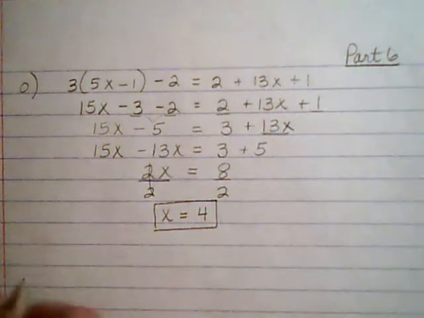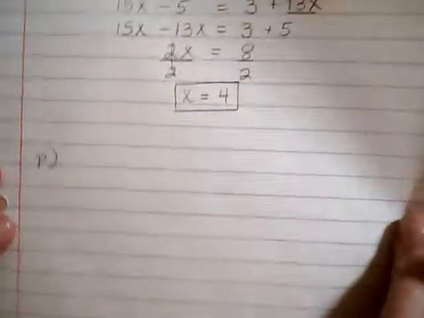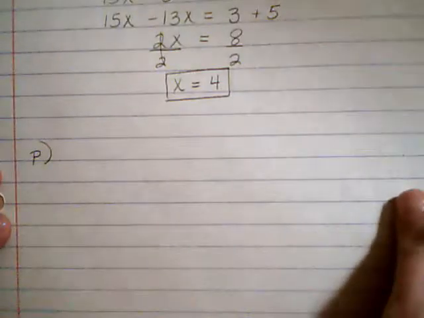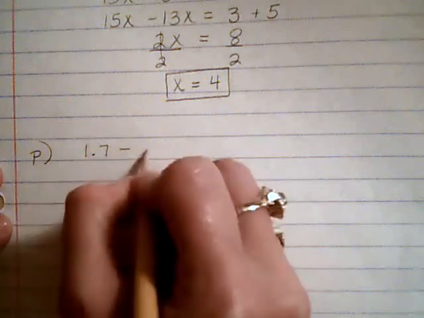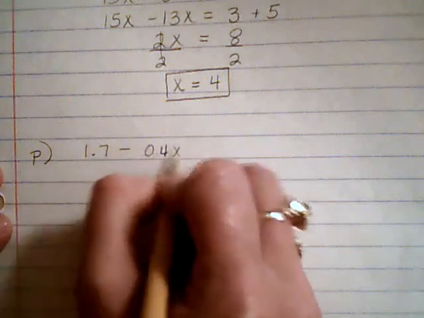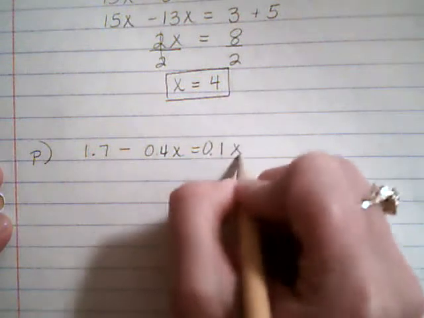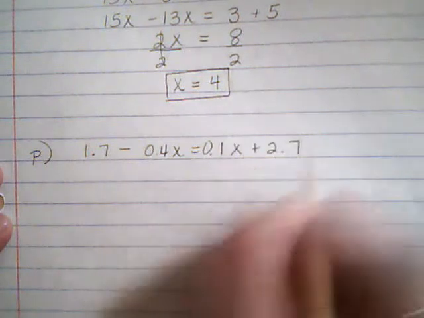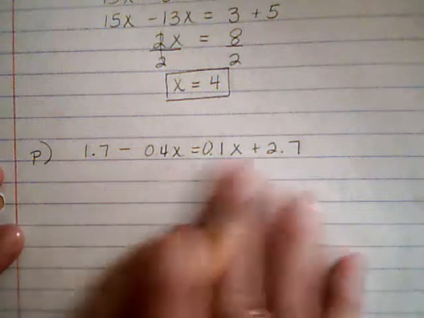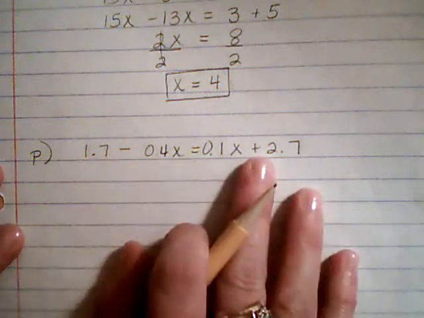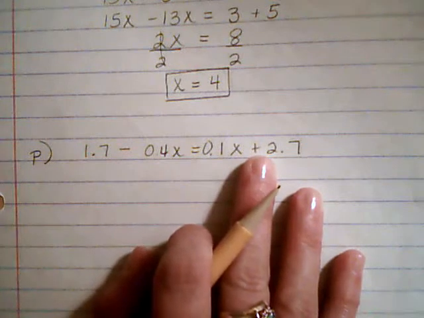Okay, the last problem is one that contains decimals, and there are a few like this on the homework. You've got 1.7 minus 0.4x is equal to 0.1x plus 2.7. Now there are 2 ways you can look at this problem. You can keep the decimals in here and just work with the decimals, or you can get rid of the decimals, and that's what the examples on the homework are going to tell you to do.